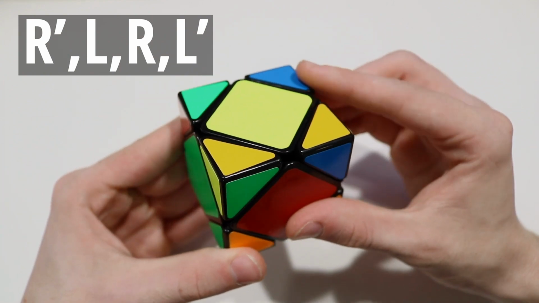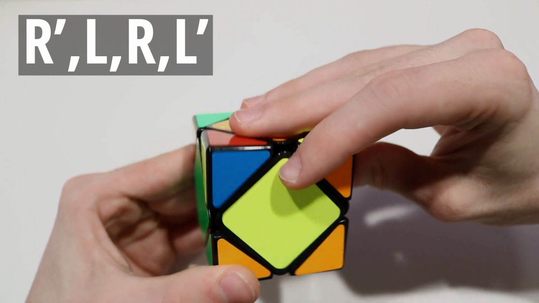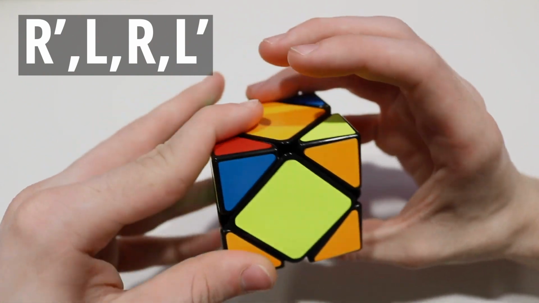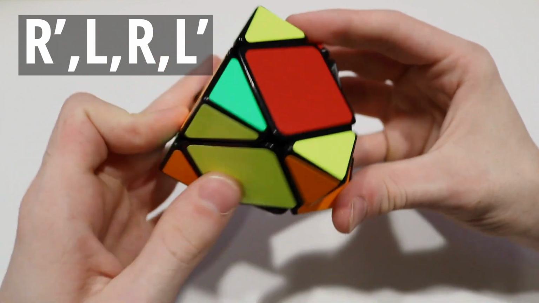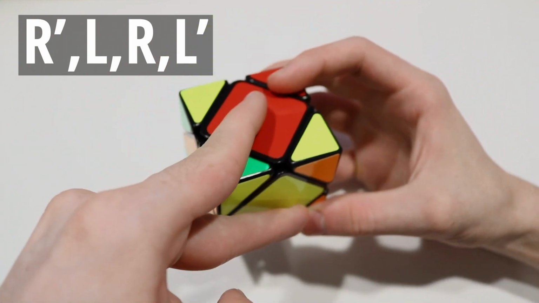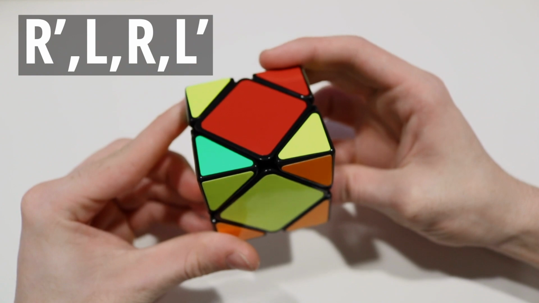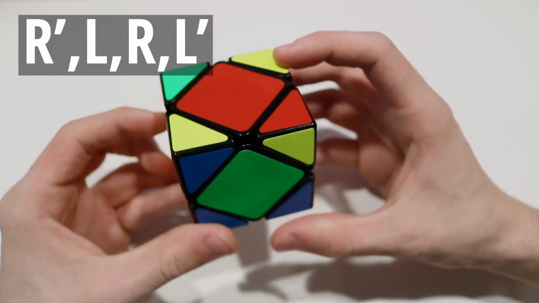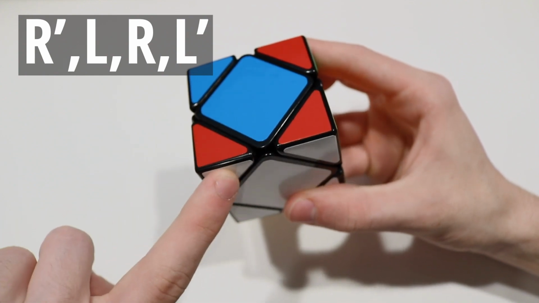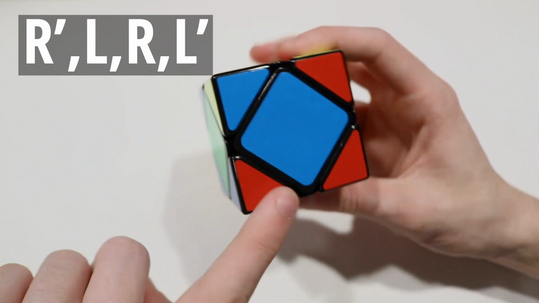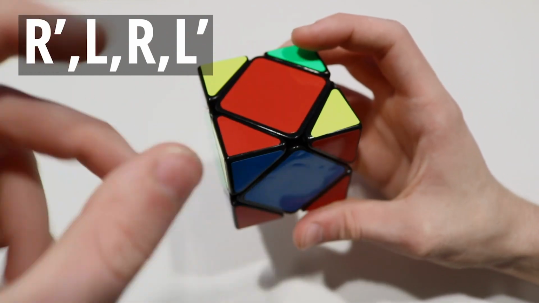So you're going to do the R prime like this. You're going to do L like this, R, and then L prime. And as you can see, that switched our red and our yellow. But now what we can do, since we have a color on the top, we can turn our cube until we're on the red side, and you know that by seeing our red corners and the white corners, just like this. So this is going to switch our blue and our red.